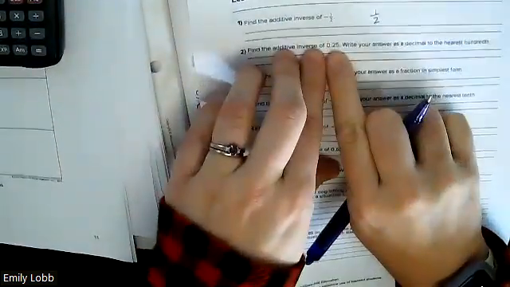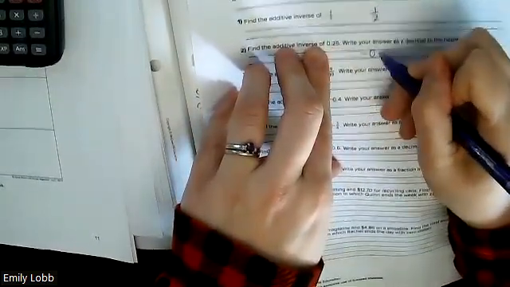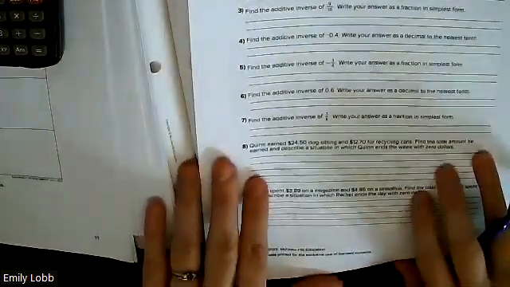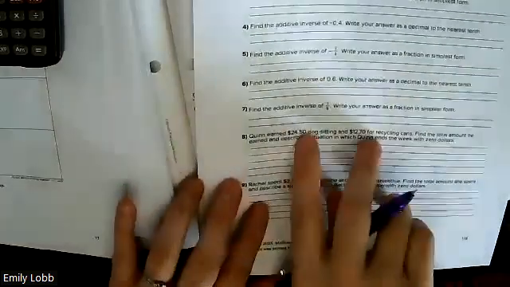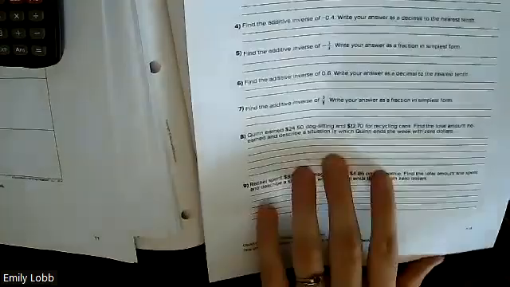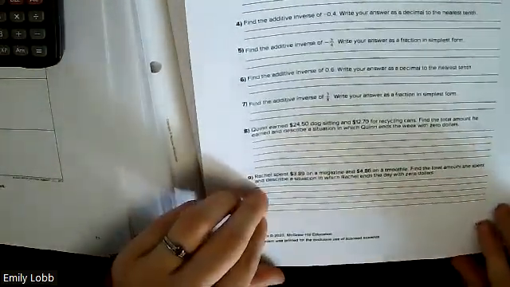The additive inverse of 2500ths is negative 2500ths. So hopefully those few will be quick. Then you're adding and finding the additive inverse.